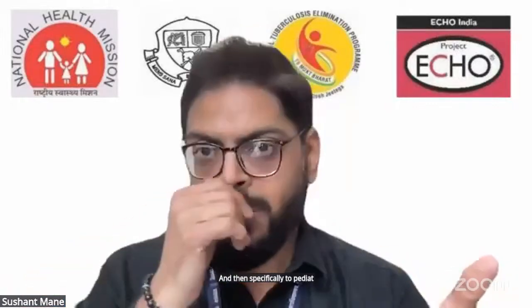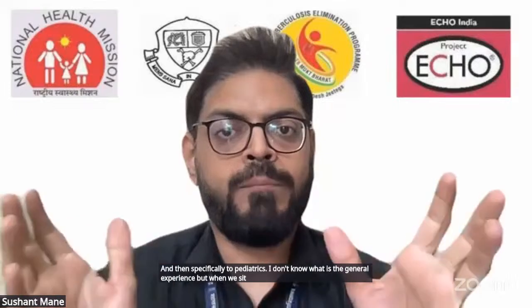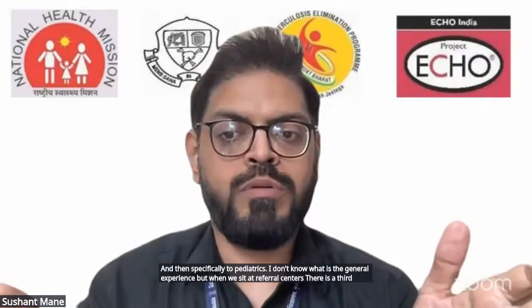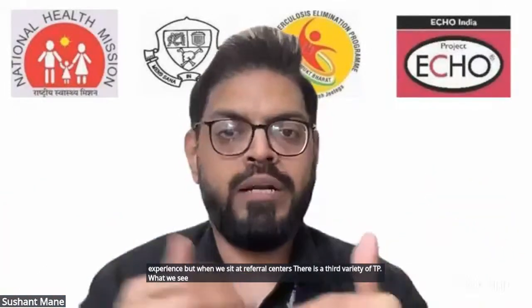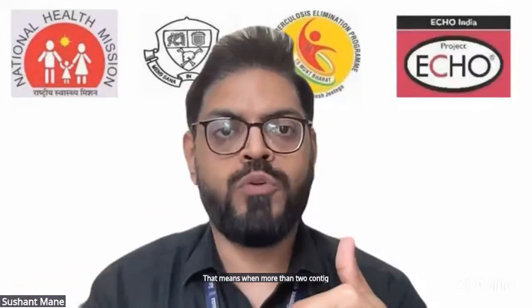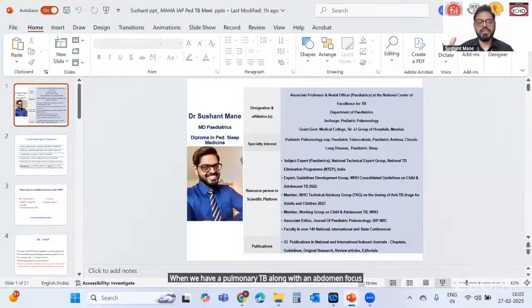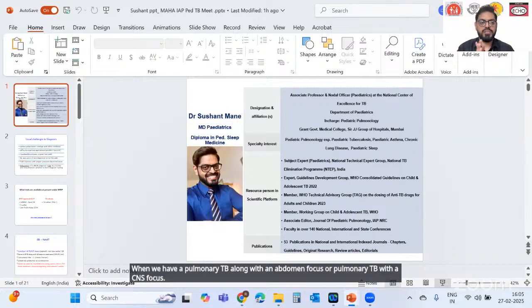And then specifically in pediatrics, I don't know what the general experience is, but when we sit at referral centers, there is a third variety of TB. What we see is a disseminated TB. That means when more than two contiguous or more than one non-contiguous site is involved by TB, it is labeled as a disseminated TB. For example, when we have a pulmonary TB along with an abdomen focus, or pulmonary TB with a CNS focus, we say it is a disseminated TB.